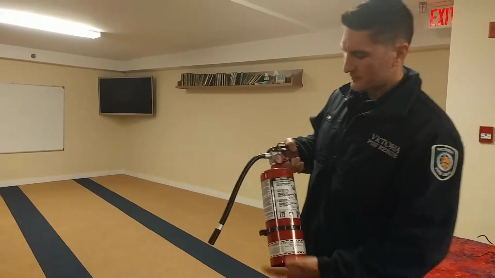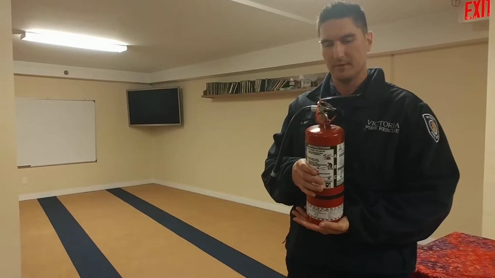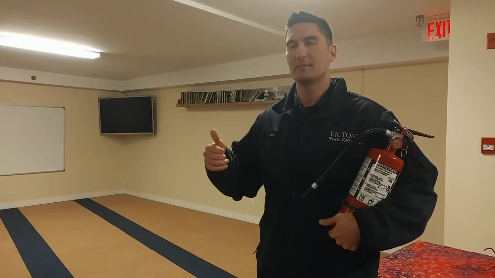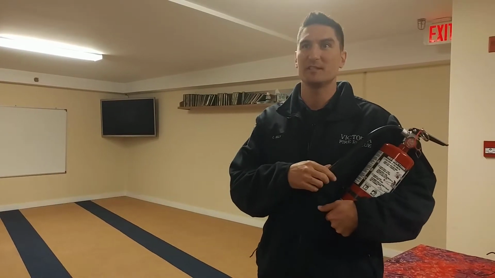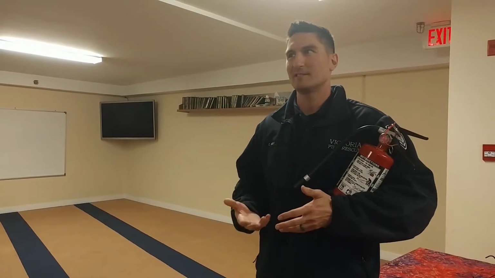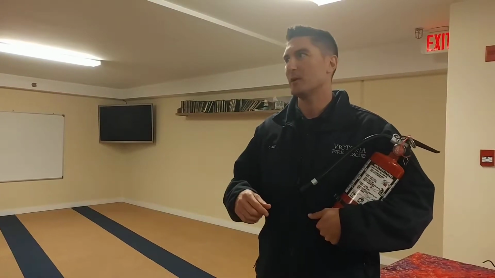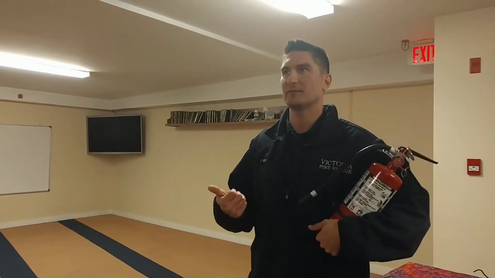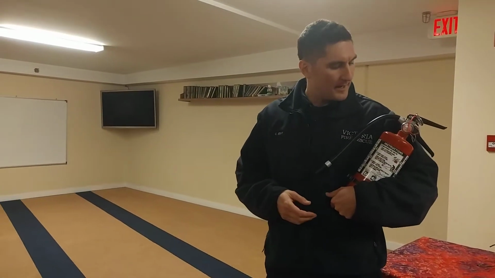Gotcha. So when we're using them, there's a few rules that we want to make sure that we're abiding by. One is make sure that you feel safe and confident using it. So if you've never used an extinguisher, if you just are hesitant about it, just get out of here. Get out, wait for the fire department to come, and they'll put out the fire. This applies for your home, business, or whatever, wherever you're at.